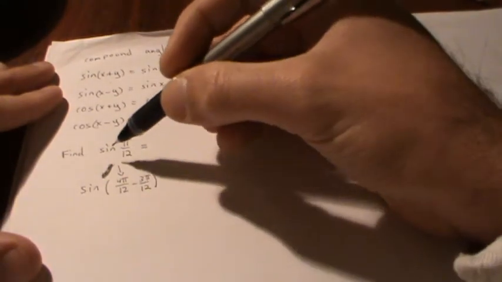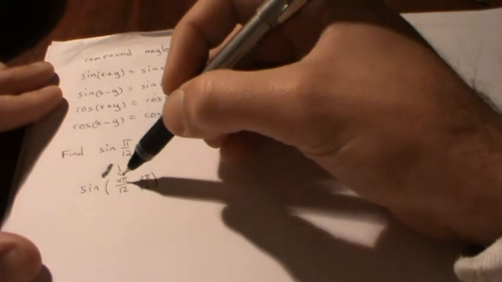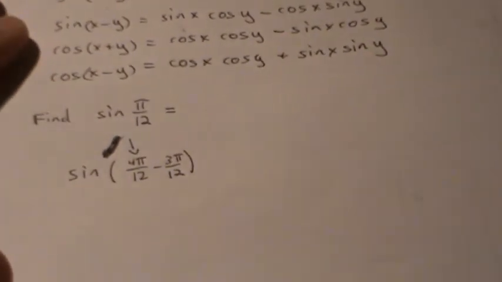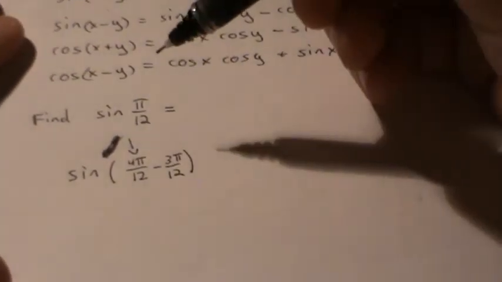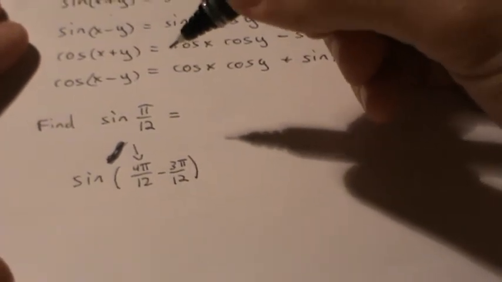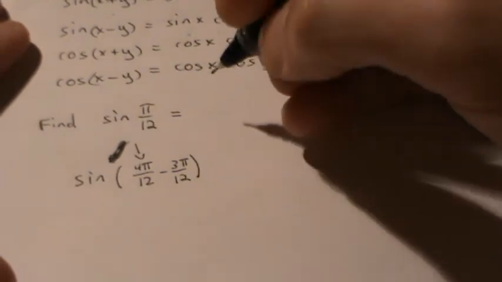And I know that the sine of pi over 12 is actually equivalent to 4 pi over 12 minus 3 pi over 12. Okay? And that hopefully makes some sense.